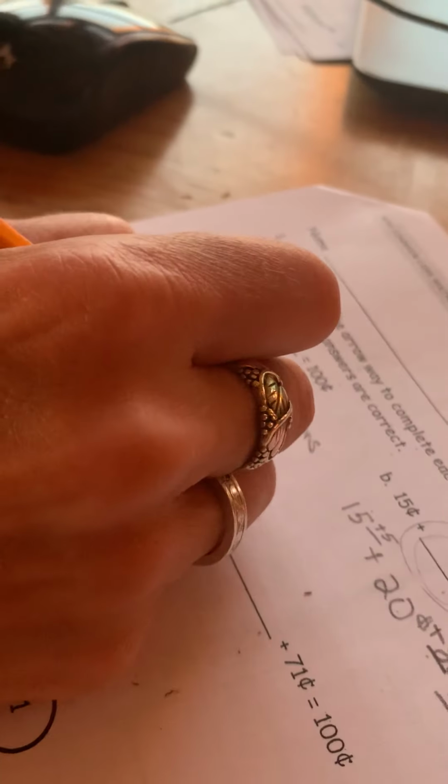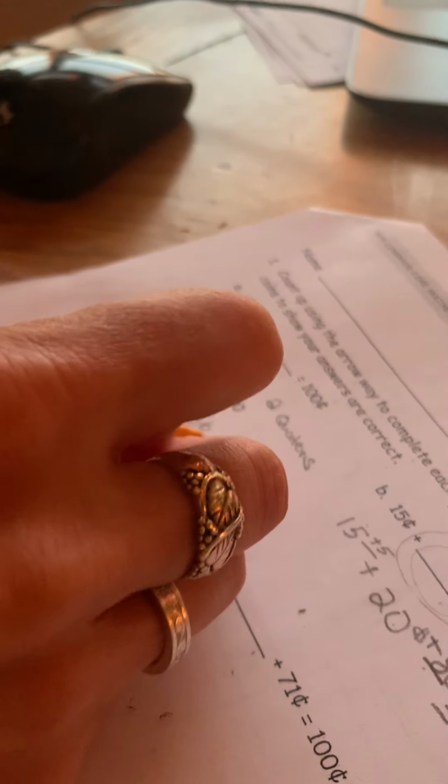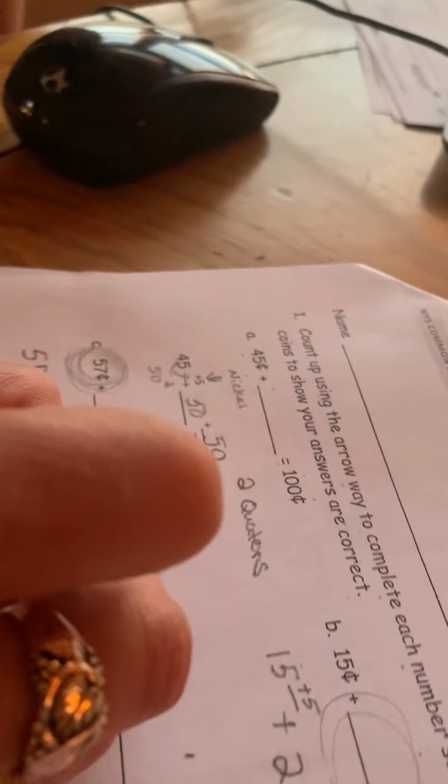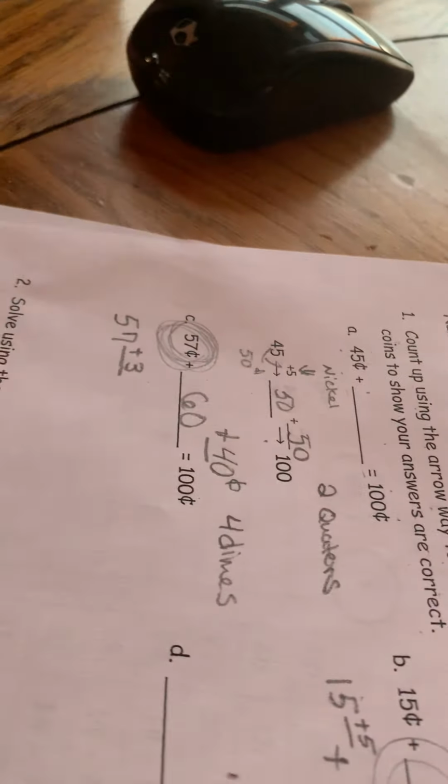How many dimes would I need? 1, 2, 3, 4 dimes. Okay, so that would be 40 cents. So I'm going to add right here, 4 dimes, or you could do whatever combination works for you. You could do a quarter and some nickels, whatever works for you. Dimes just seemed easier for this one.